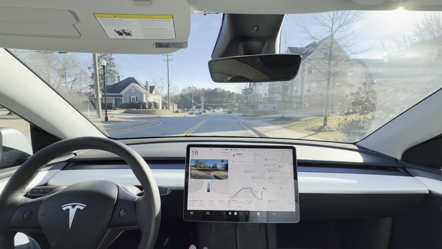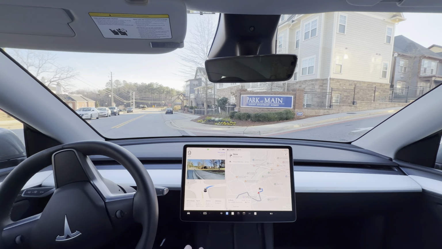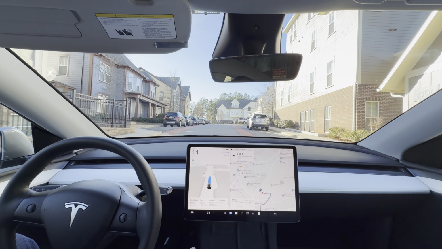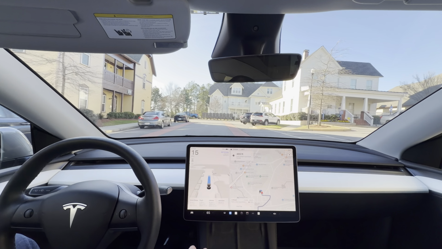All right. The Park at Maine luxury apartment home. So I guess it's going to try to park around here somewhere.